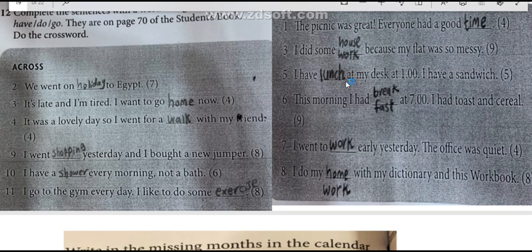I have lunch at my desk. At 1 o'clock I have a sandwich. As we said in the previous lecture, with "have" we should put one of the meals, so we put lunch. This morning I had breakfast, because it's morning, so we put breakfast.